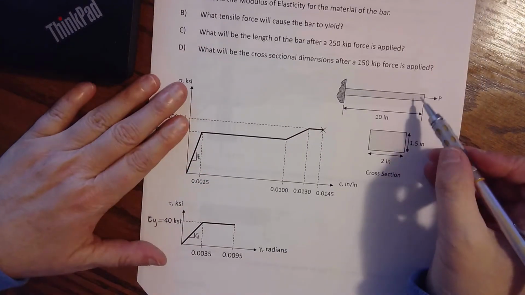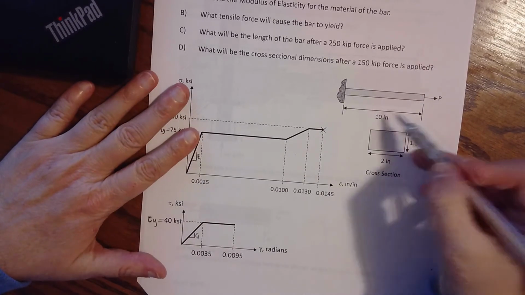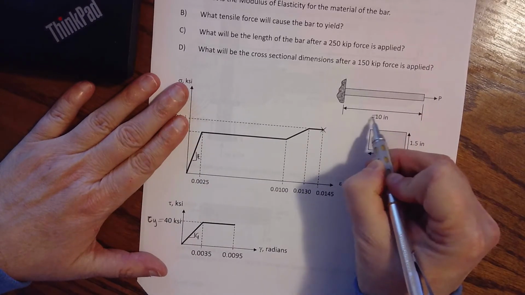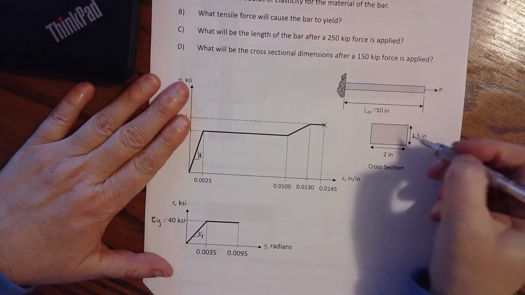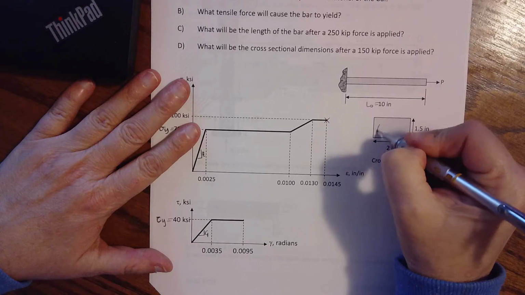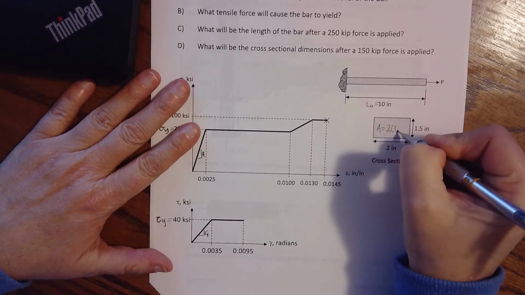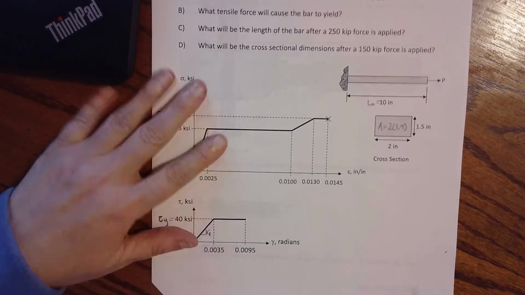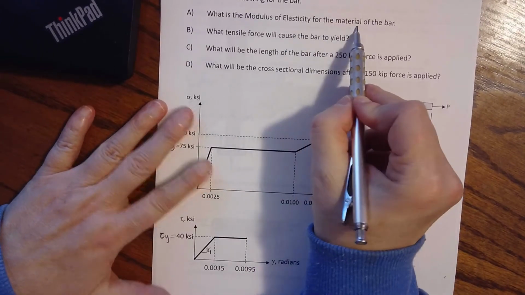And I have a bar. It's got a cross section. It is 10 inches long, so that's my original length. And this is going to be my original cross-sectional area of area equals 2 times 1.5. Okay. So what is the modulus of elasticity for the bar?